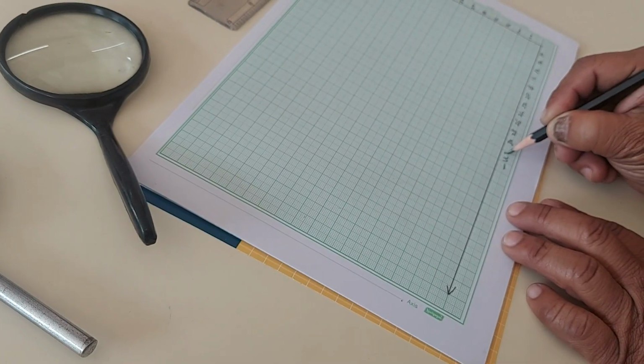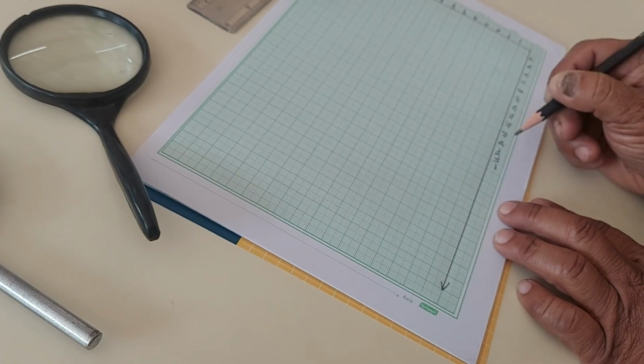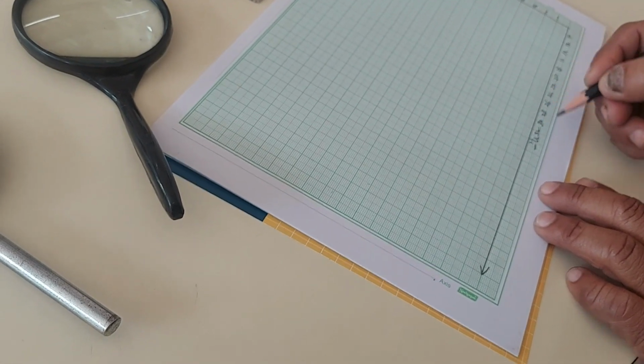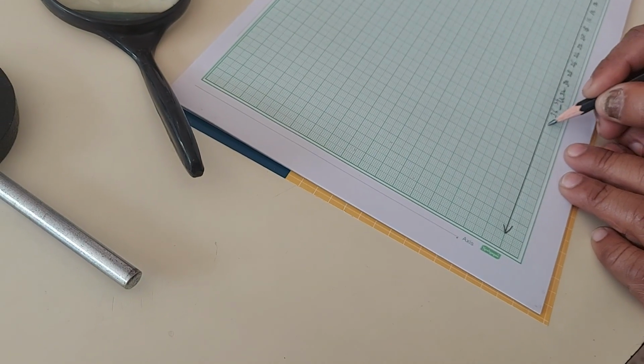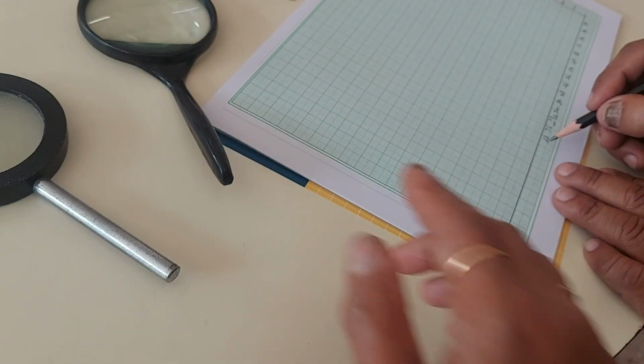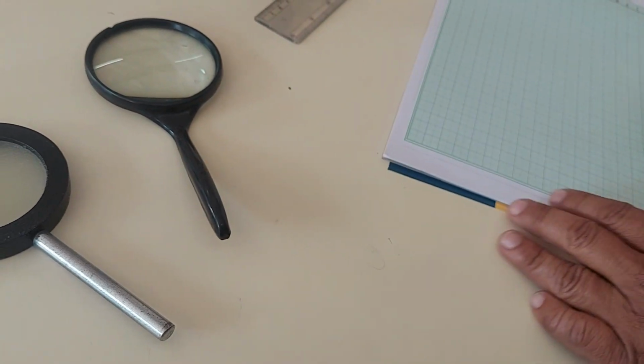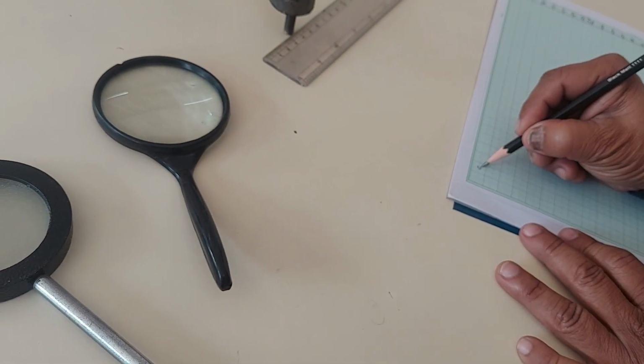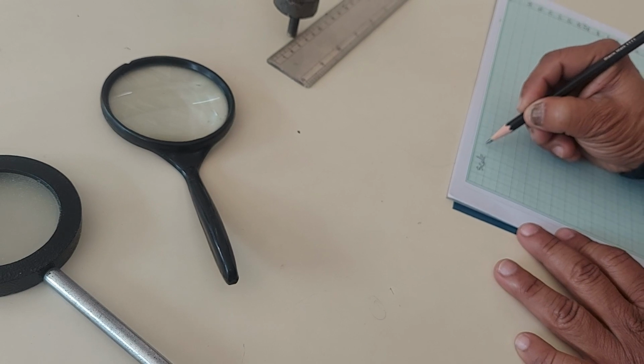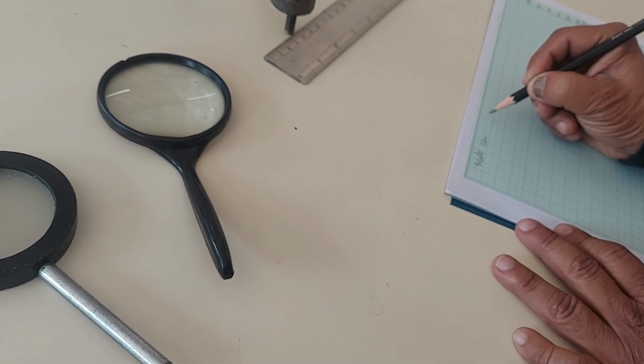So first you label what we are plotting on x and y axis, then write down the values, scale. Scale has to be written on the graph. Without writing the scale, the graph has no meaning.